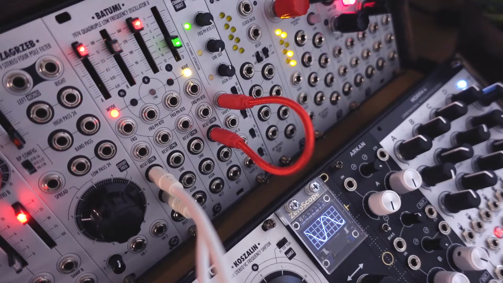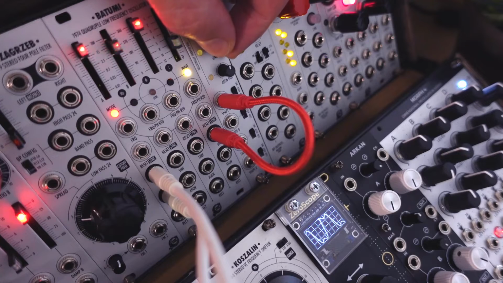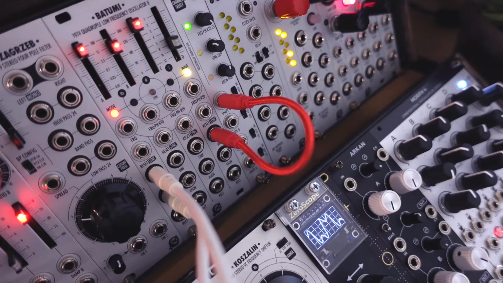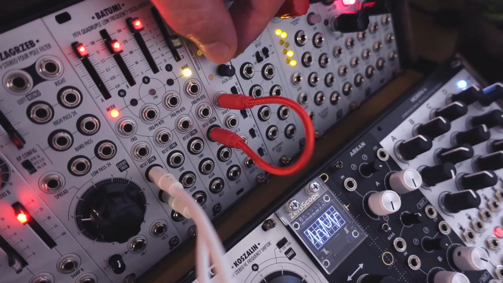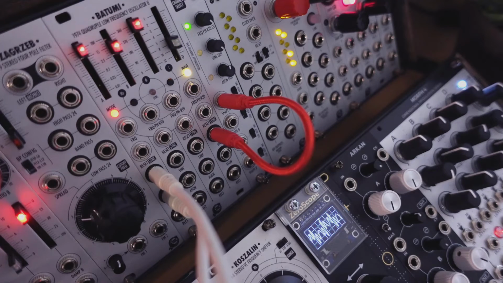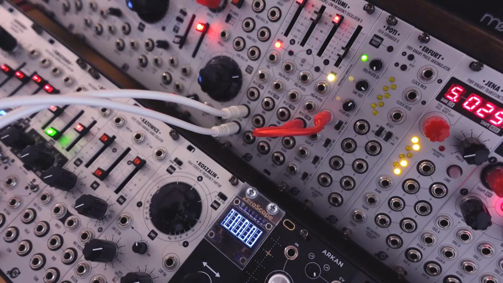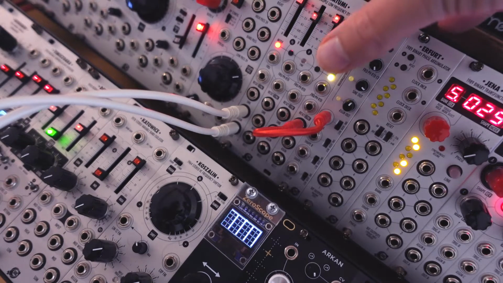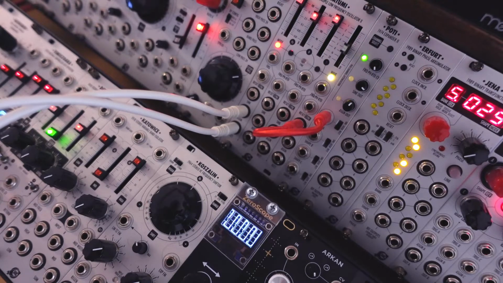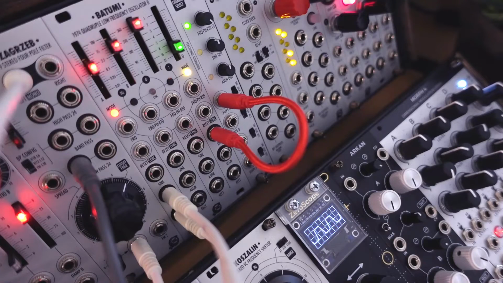The sine offers wavefolding, the square has pulse width modulation, and the CV to assign selects which waveform is used.